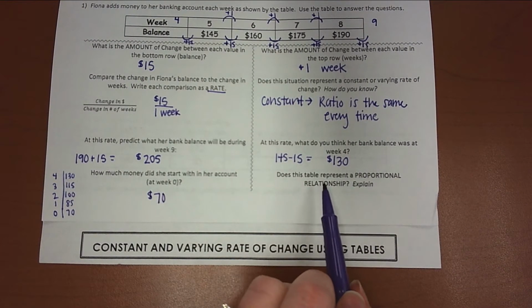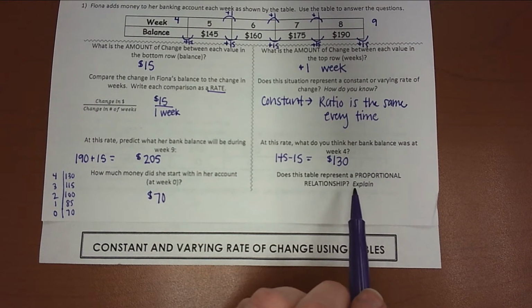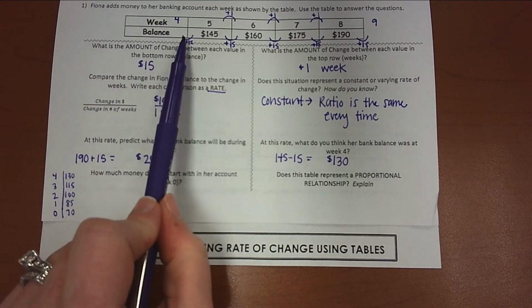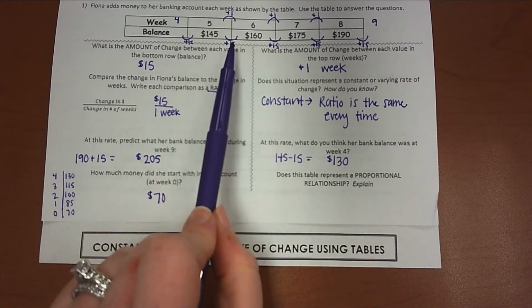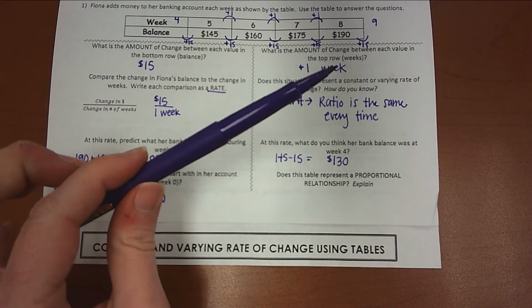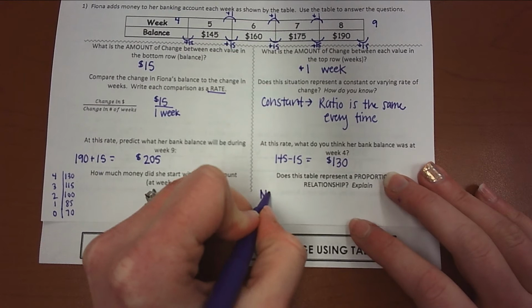So does this table represent a proportional relationship? Proportional relationship is a review of what we've already done. Remember that proportional relationships are linear, which means they have a k value, they have a constant of proportionality. In this case, we do have a constant, 15/1, 15/1, 15/1. This is a linear equation or a linear function being shown here. However, in order to be proportional, it had to be linear and go through the point 0, 0. Because she started with $70 at week 0, this is not a proportional relationship.